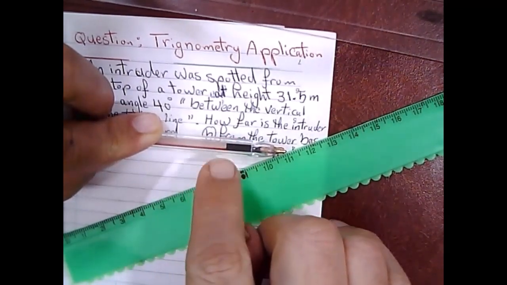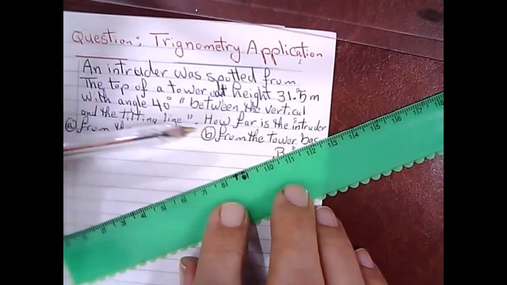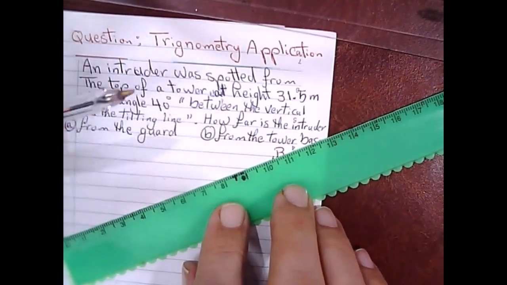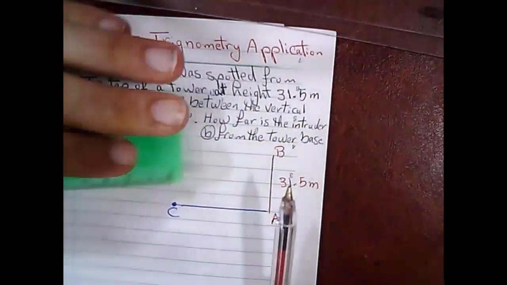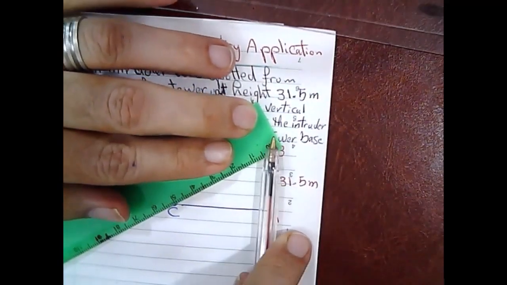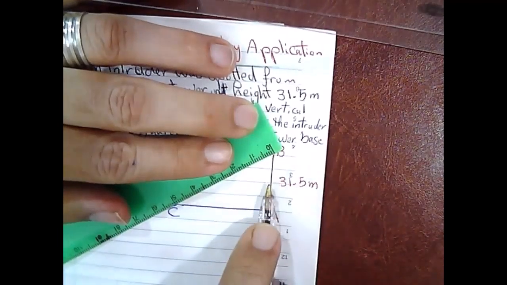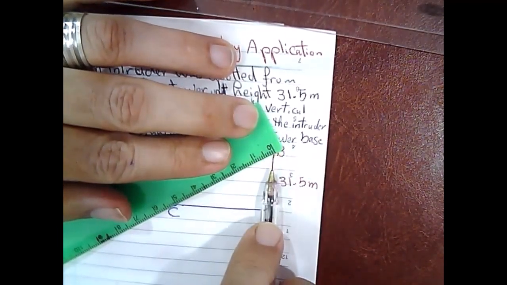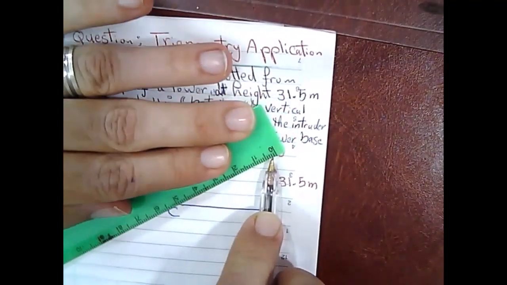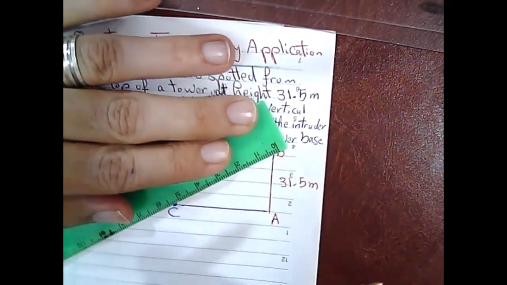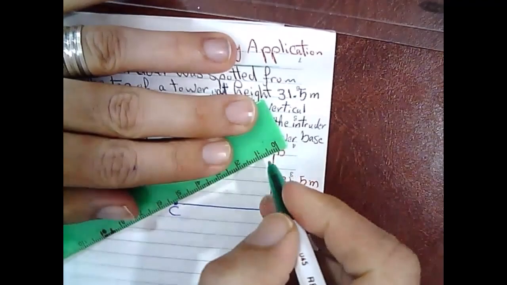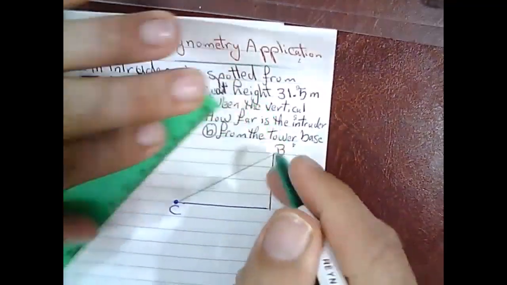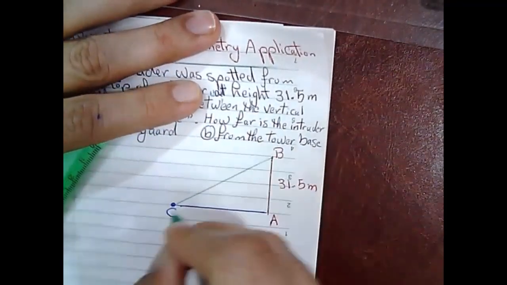So if I said the angle of depression is 40 degrees, it will be between the tilting line and the horizontal. But the work that I did is an angle between the vertical, because the weight was going down, and the tilting line. So the 40 degrees will be between the vertical and the tilting line, angle ABC here.